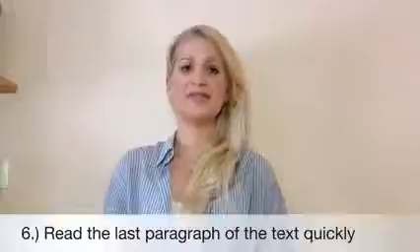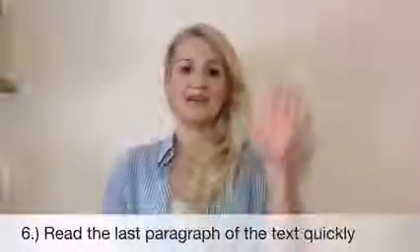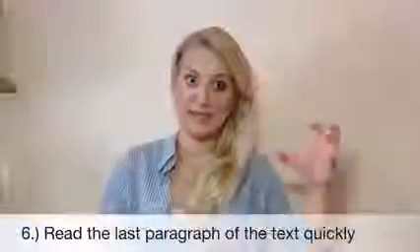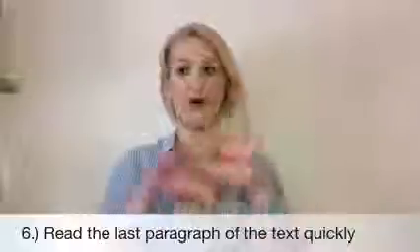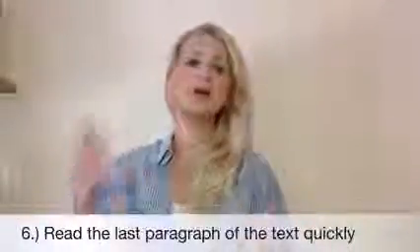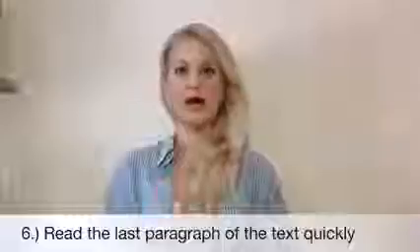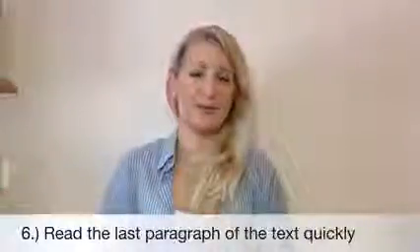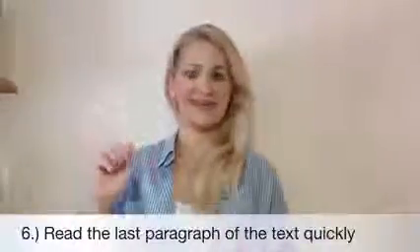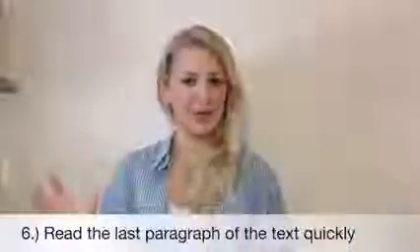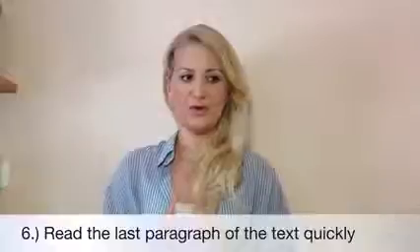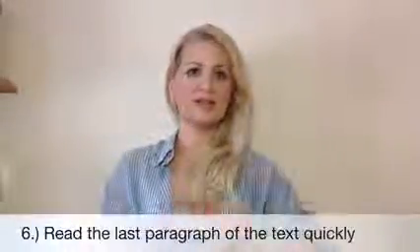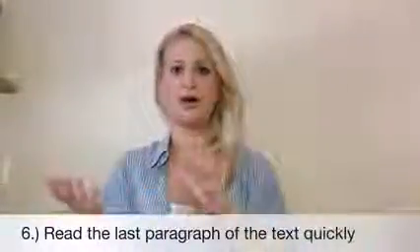Number 6, step number 6, read very quickly, again, not in depth, not word per word, but very rapidly, the last paragraph of the whole passage. This is very important because, okay, in the conclusion, you kind of understand what the text is all about in terms of what is the opinion that is the most dominating one, all right? And also, it gives you a sense of the text, the atmosphere of the text, as I like to call it, as a whole. And this really helps you if you're going to answer questions like if the writer is against or for a specific subject.